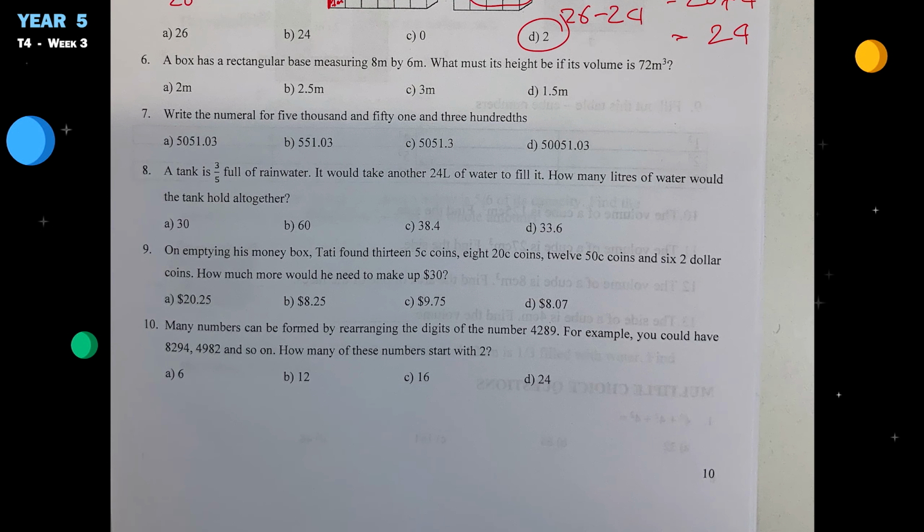Question 6. A box has a rectangular base measuring 6 by 8. So here you have a box. The bottom is 6 by 8, so that's 8, that must be 6. What must be the height if the volume is 72? So work out the height.